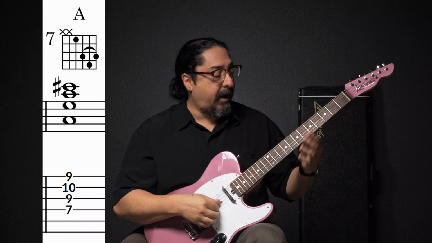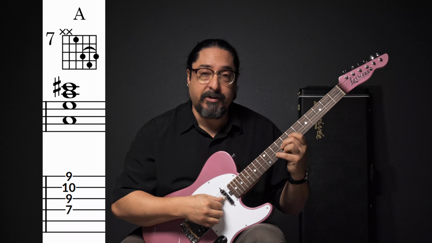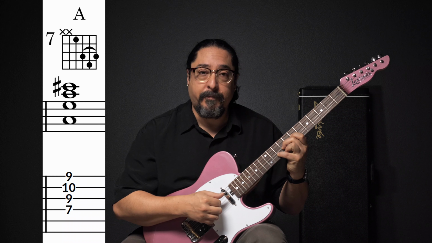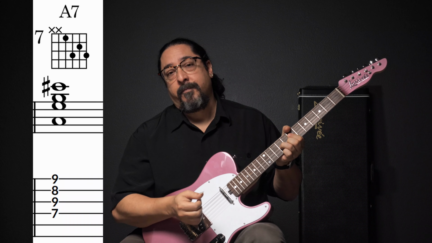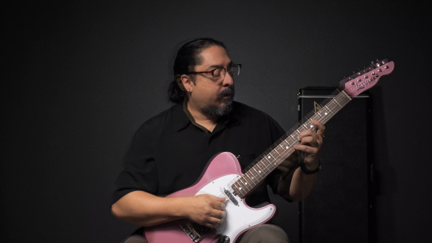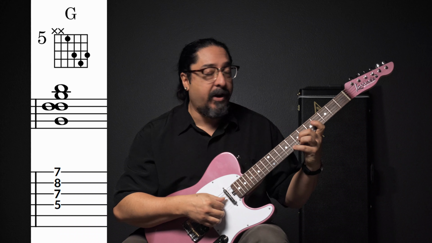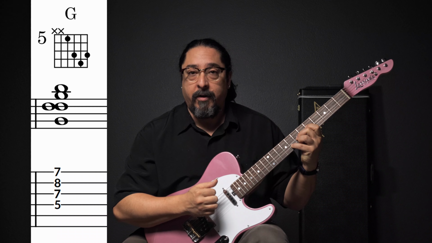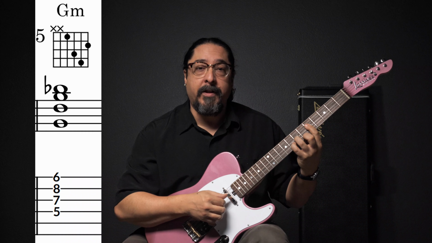So we're going to do A. A is actually going to be on the 7th fret of the 4th string. So we have those same 3 shapes: A major, A minor, and A7. Okay, so now we're going to be doing G major. So G major is just a whole step down from A. So now we're actually on the 5th fret of the 4th string. Okay, so there's G major, G minor, and then G7.